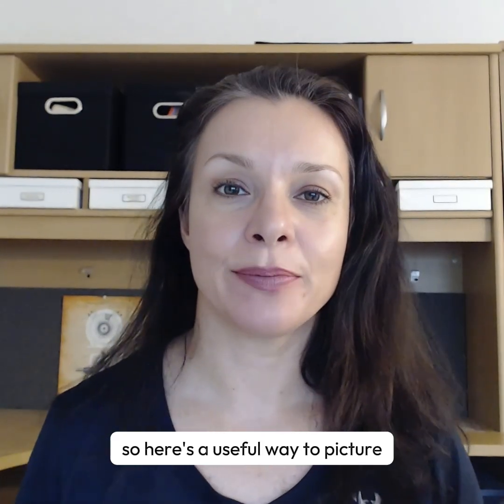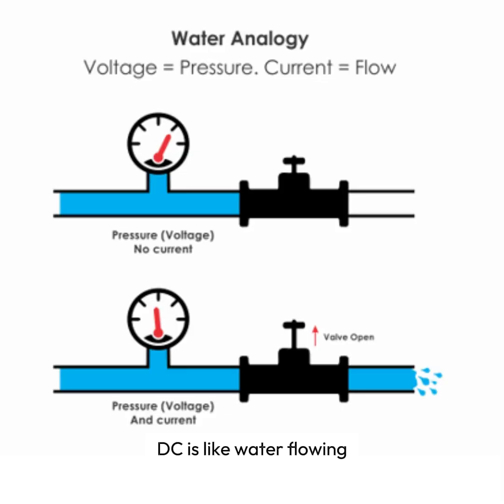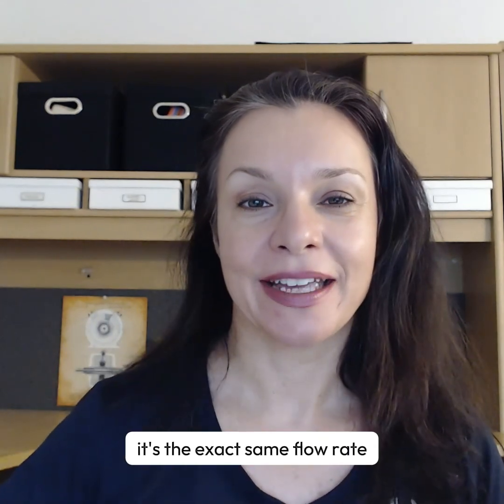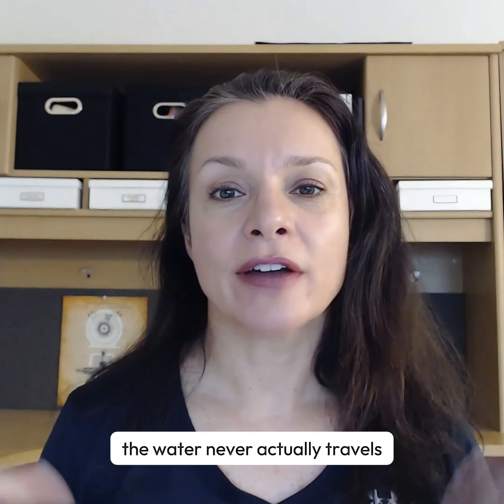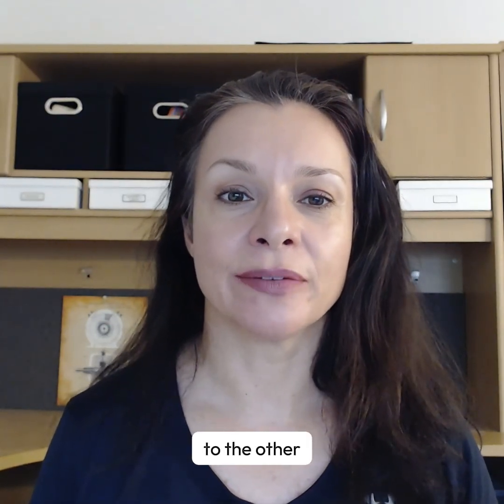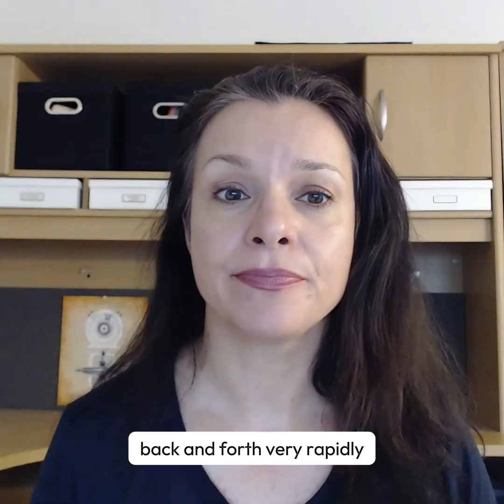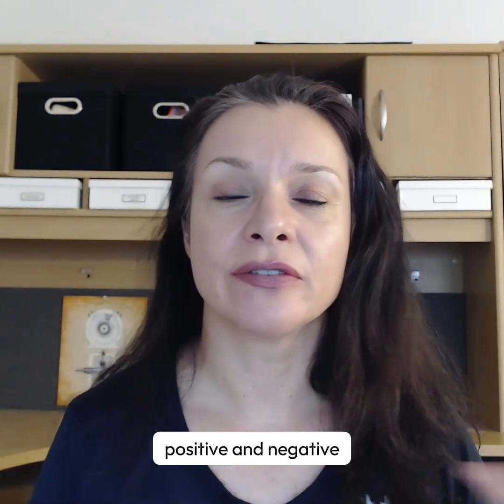So here's a useful way to picture the difference between AC and DC. DC is like water flowing steadily through a pipe in one direction continuously. The pressure is constant, the flow is constant, and it's predictable. It's the exact same flow rate. With AC, the water in the pipe is being pushed back and forth by a crank connected to a piston. It's like the water sloshing rapidly at 50 or 60 cycles per second. The water never actually travels from one end of the pipe to the other. It just oscillates back and forth very rapidly. So the pressure alternates between positive and negative with each piston stroke.